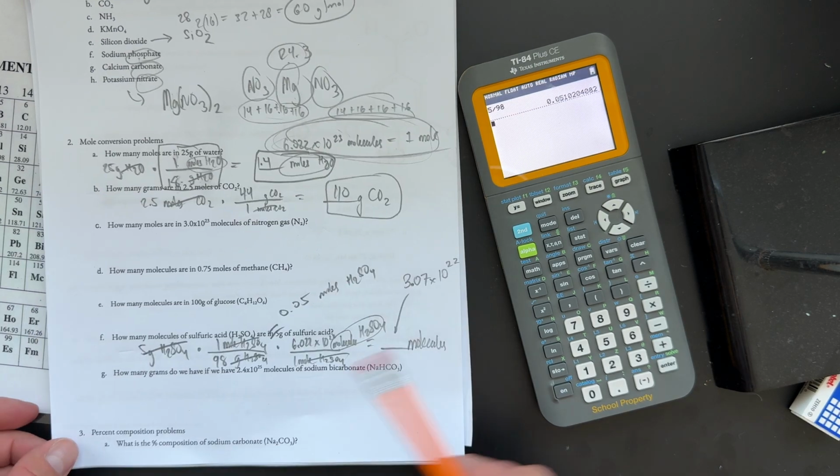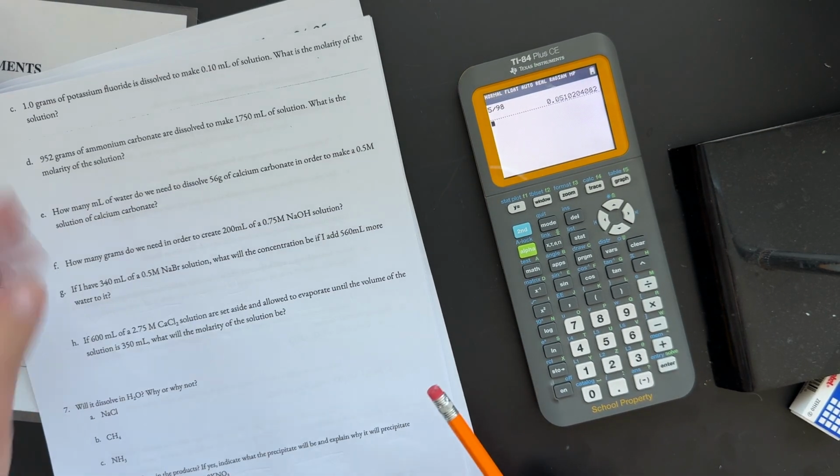Cool, okay, so percent composition is really easy. I'm not gonna go through that, unless I stay here till 9.